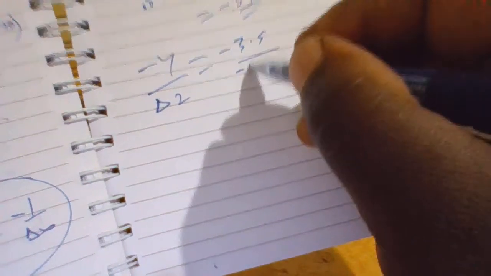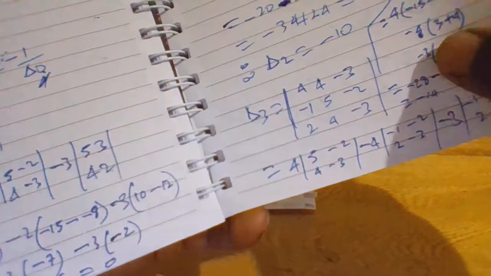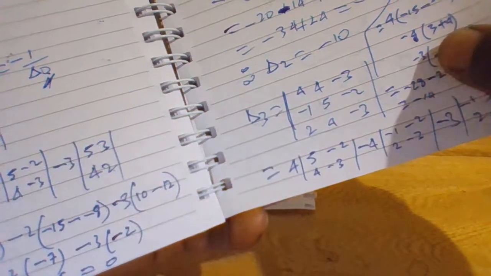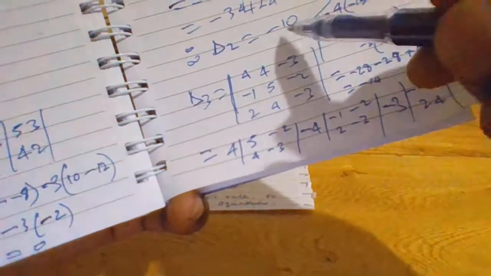Del 3 is negative 14, and del 2 is negative 10.